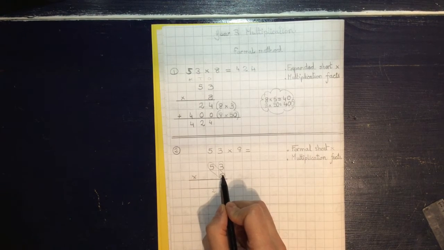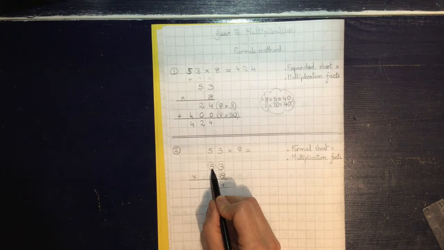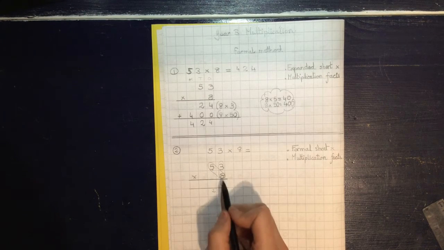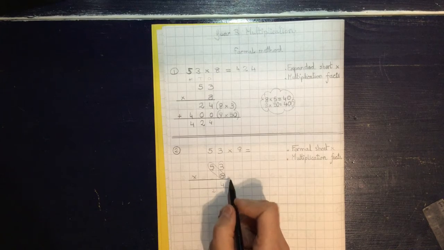I know that 8 times 5 equals 40, but this is not just 5. This is 10 times greater. This is 50. So instead of 40, I need to have a number which is 10 times greater than 40, which would be 400. Okay?